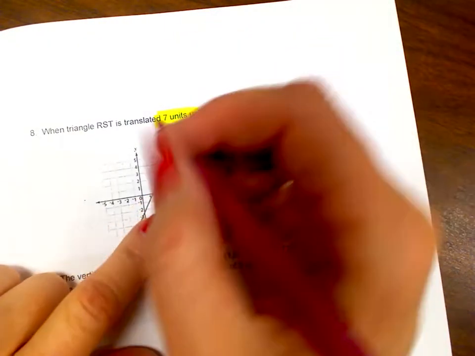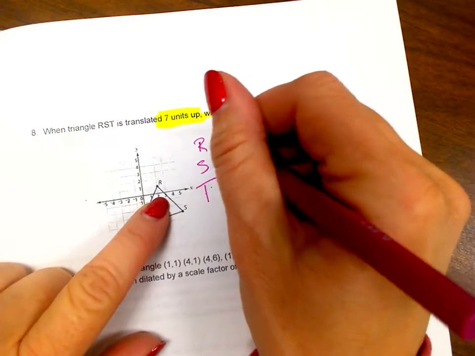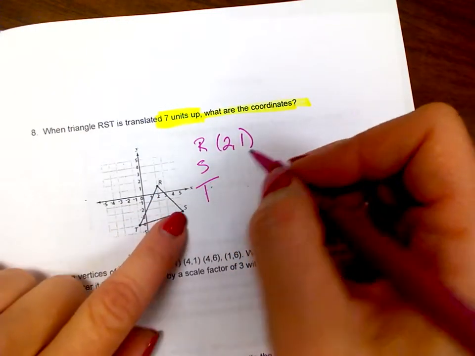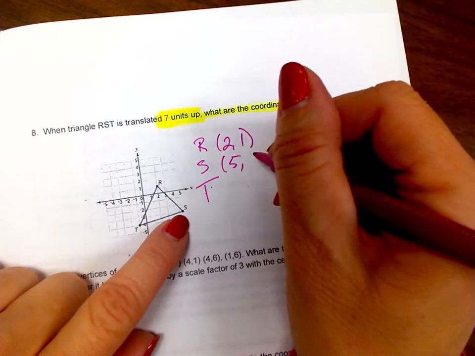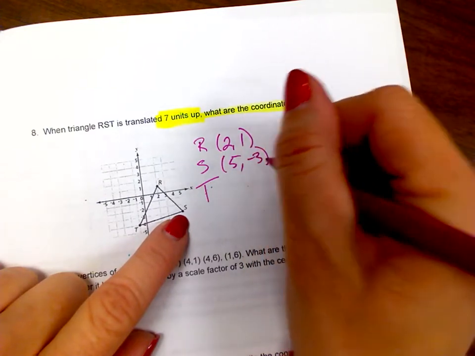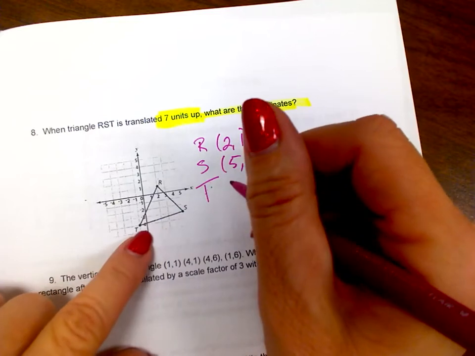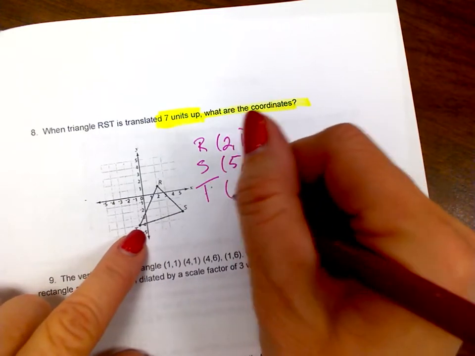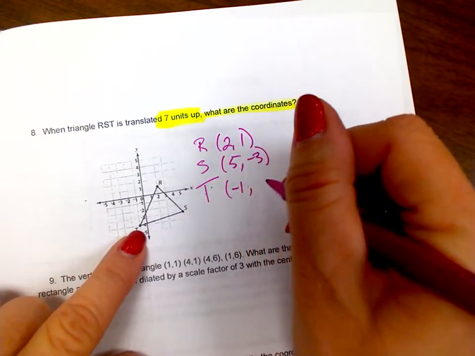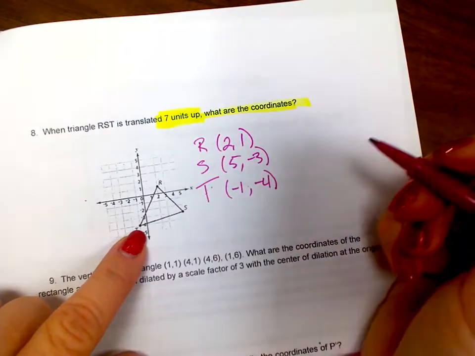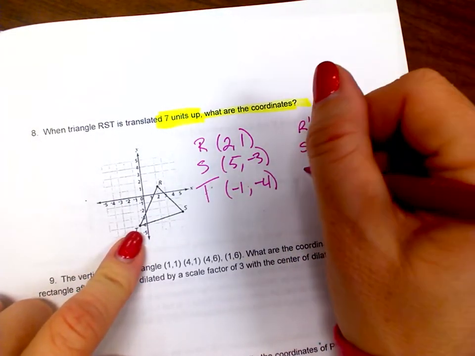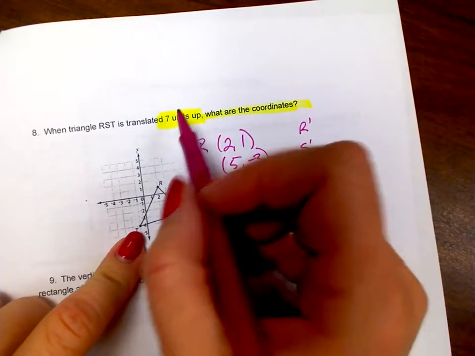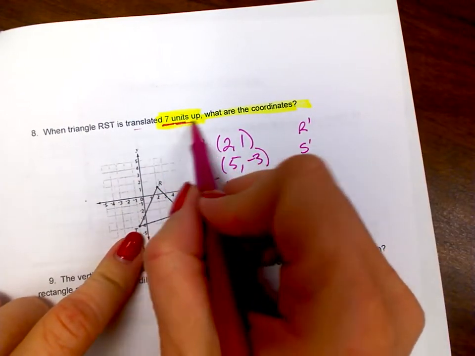So your original R is (2, 1), and S is (5, -3). And your T is (-1, -4). So R prime, S prime, and T prime, we're going to translate it 7 units up.